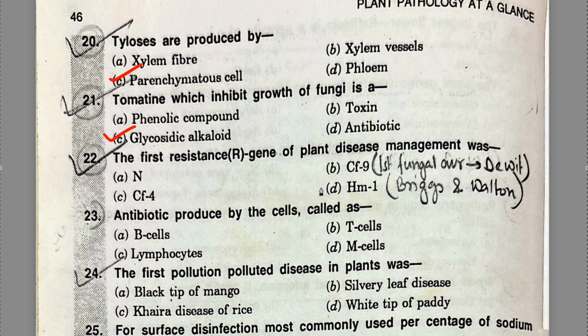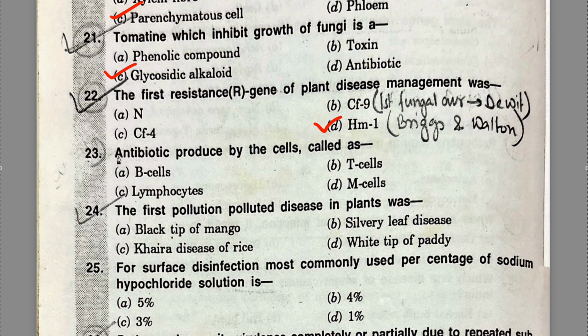The answer is option D. And the ones you can see on the right hand side, I have written with pencil, the first resistance gene was discovered by Briggs and Walton, whereas CF9 is the first fungal avirulence gene, discovered by De Wit. Okay. These are important.